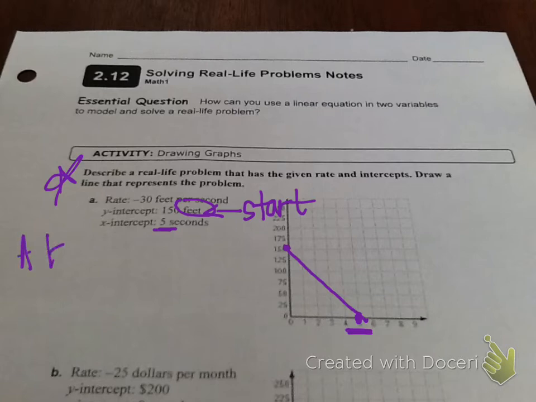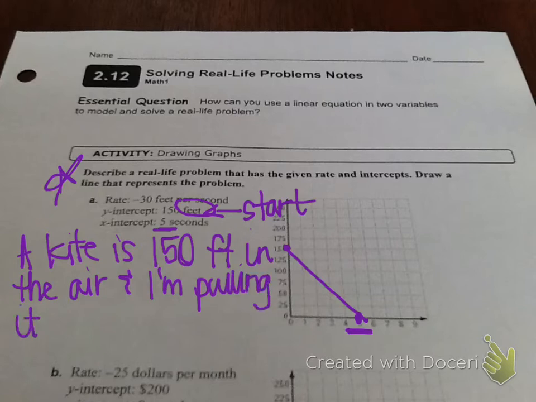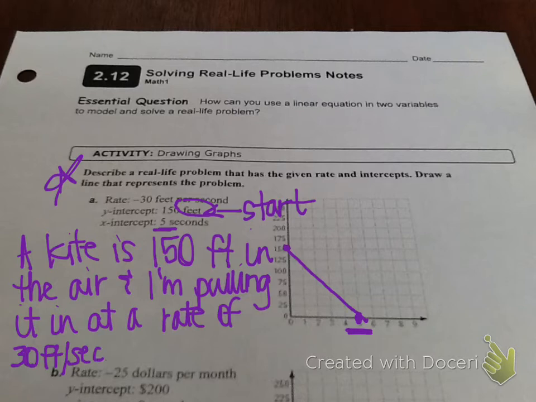So I might write a problem like: a kite is 150 feet in the air, and I'm pulling it in at a rate of 30 feet per second. When will it touch the ground?